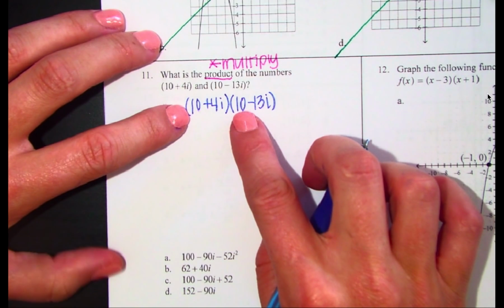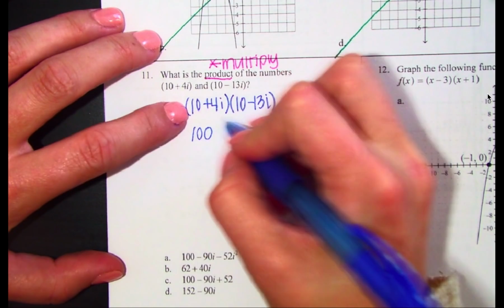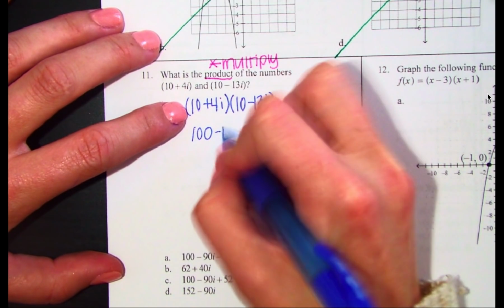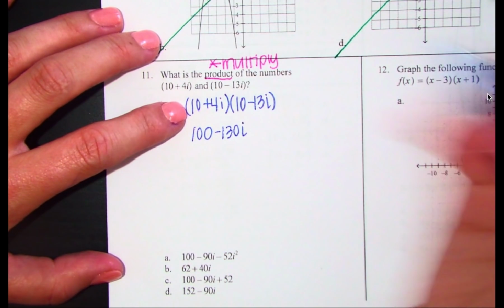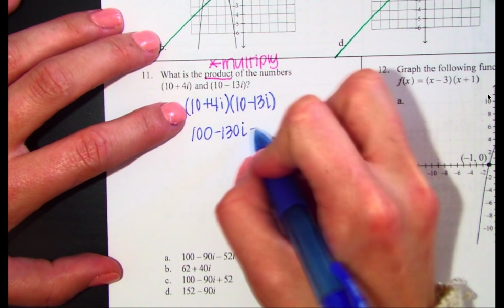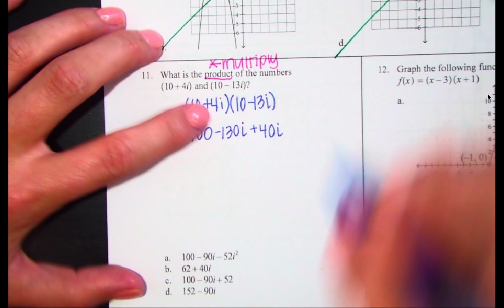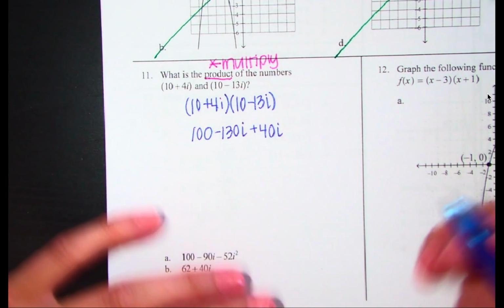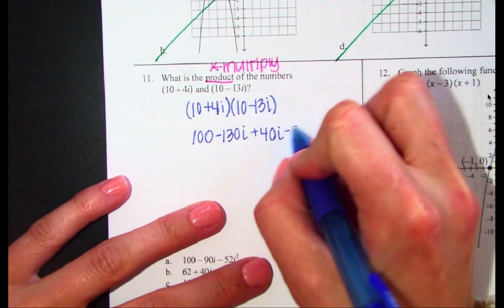So we get 10 times 10 is 100. 10 times negative 13i is negative 130i. 4i times 10 is positive 40i. And 4i times negative 13 is negative 52i squared.